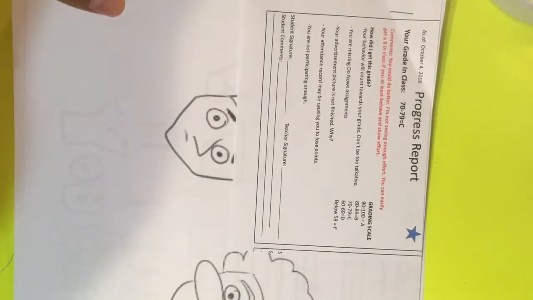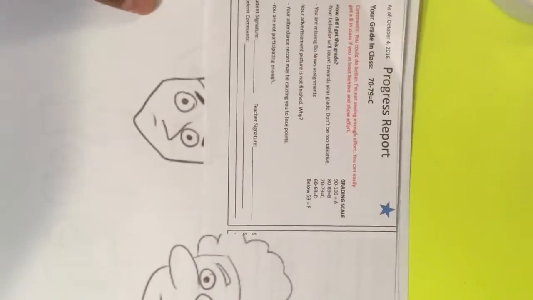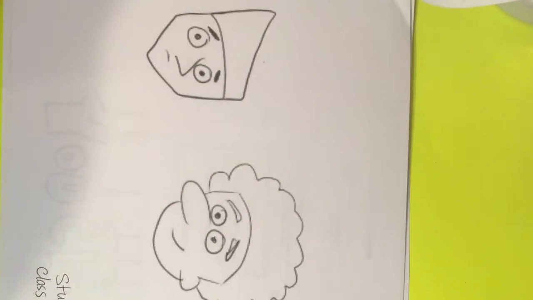So in order to understand this, I'm going to give you guys 3 students. And these 3 students are pretend students. They're not real students, but they're going to show us how to understand the progress reports. So I have student 1, student 2, and student 3. This is student 1 from class 891. Now, let's take a look at his picture.